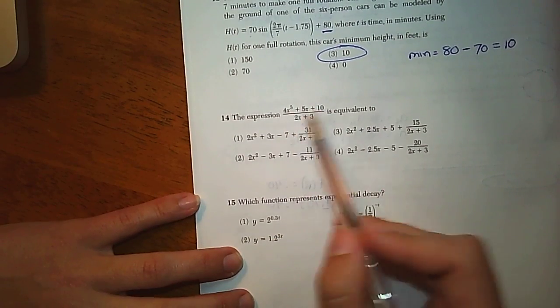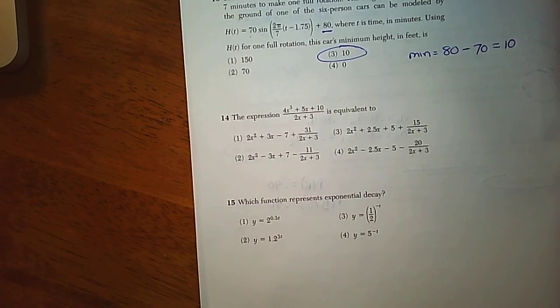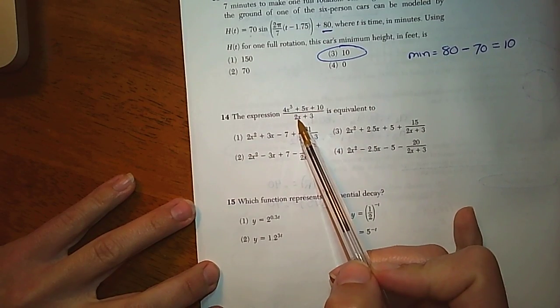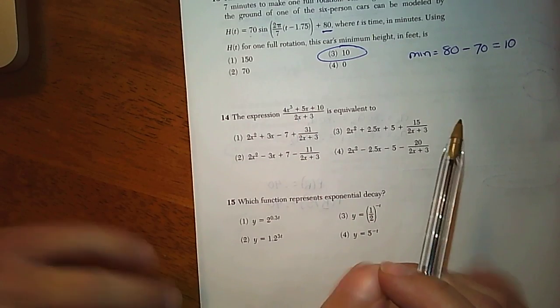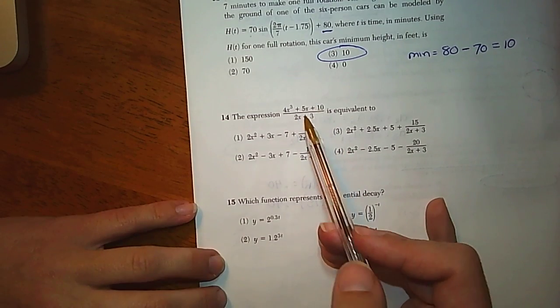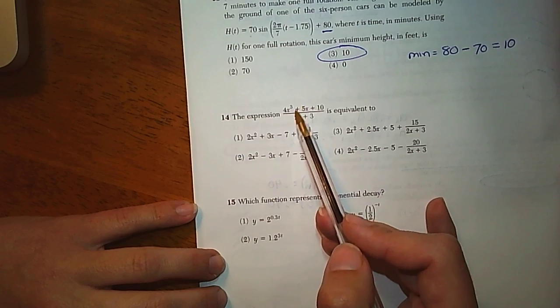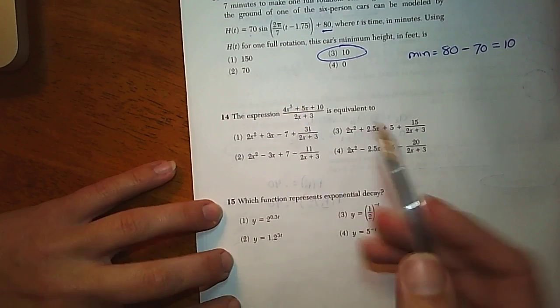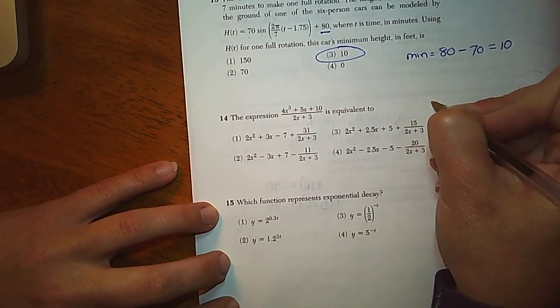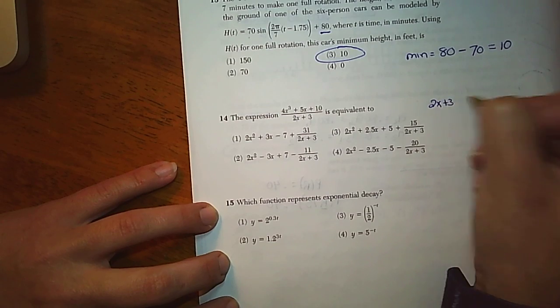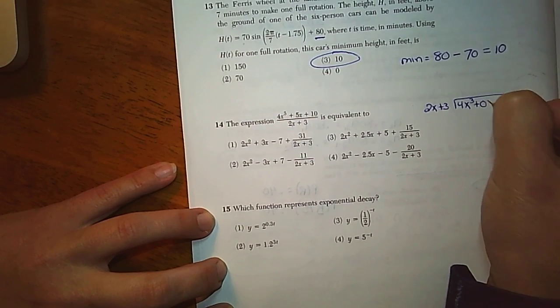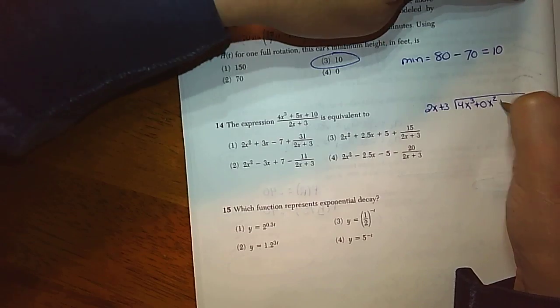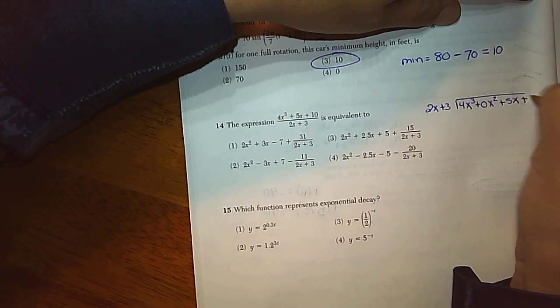The expression, all right, this is long division. You cannot use synthetic division because there's a 2 in front of the x. Anytime there's a number in front of the x, you have to go long division. Now, the only thing that's awful about this is the x squared is missing, so you got to make sure you put the 0 in there. So we have to do long division here. So we're going to do 2x plus 3 divides into 4x cubed plus 0x squared plus 5x plus 10.